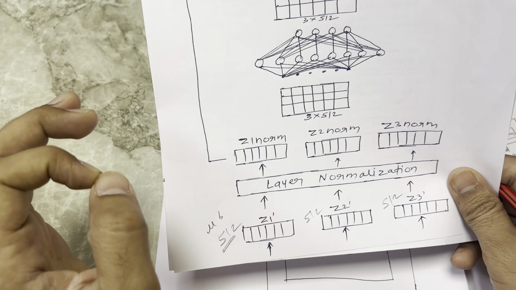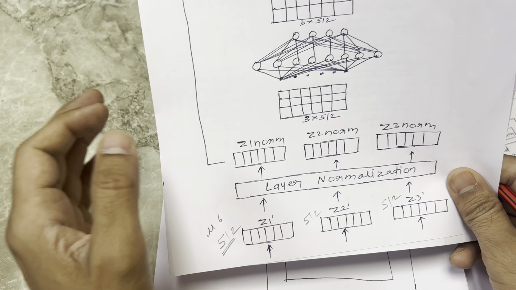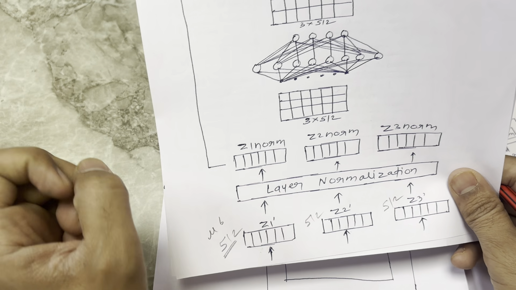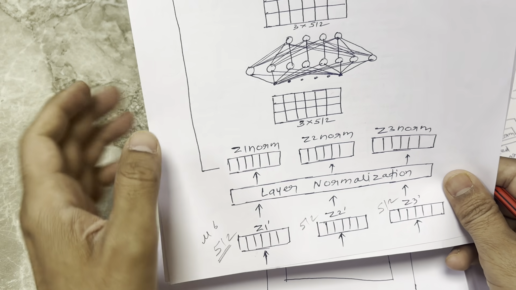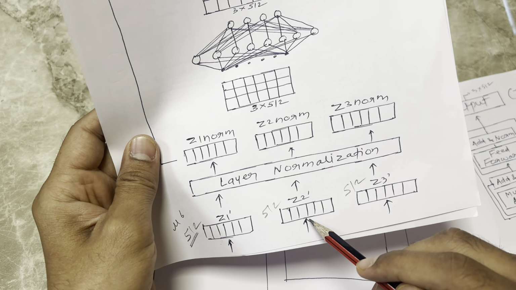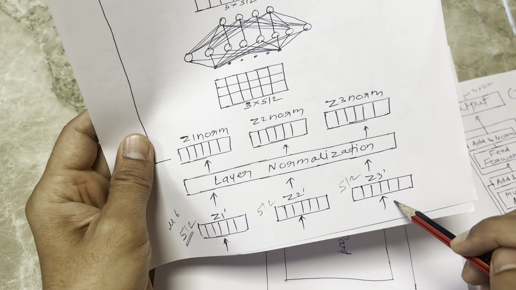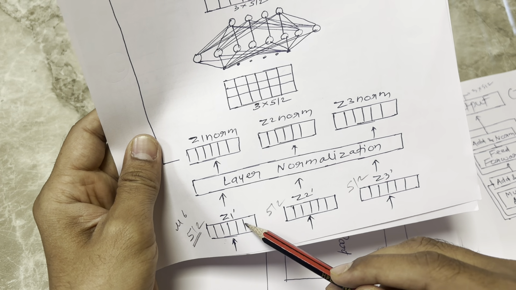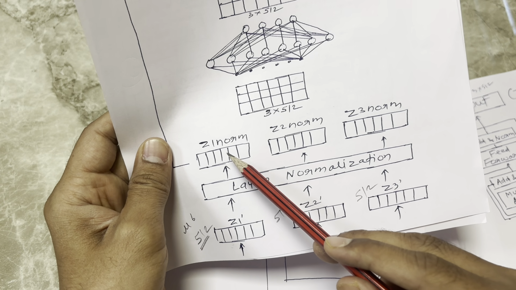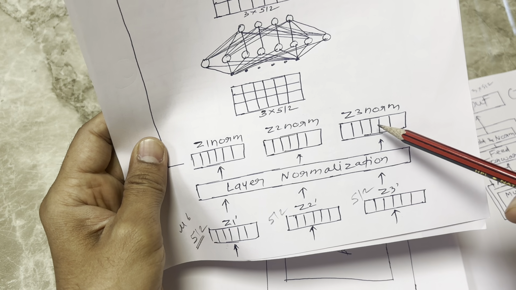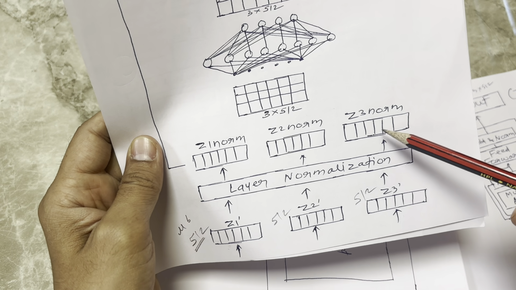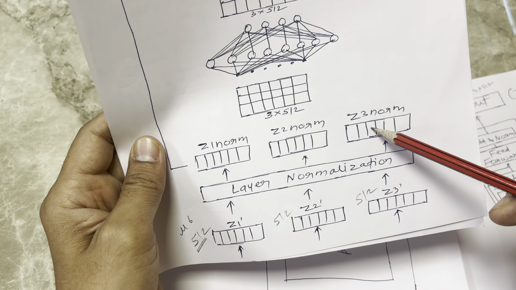It means that whenever I say normalize or standardize all 500 numbers, we try to bring them within some given range. You do the same work for Z2 dash and Z3 dash. After this operation, Z1 dash becomes Z1 normalized, Z2 dash becomes Z2 normalized and Z3 dash becomes Z3 normalized. You can see Z1 norm, Z2 norm, Z3 norm.